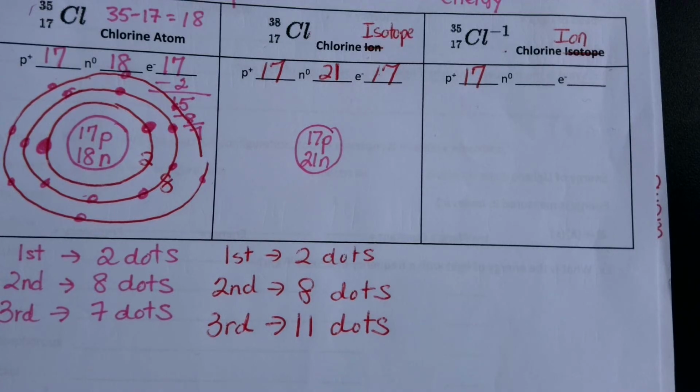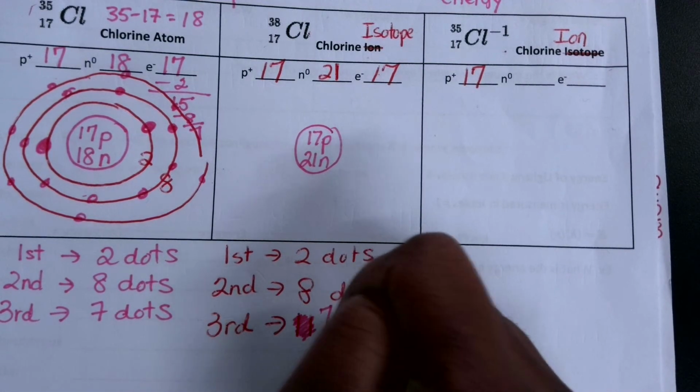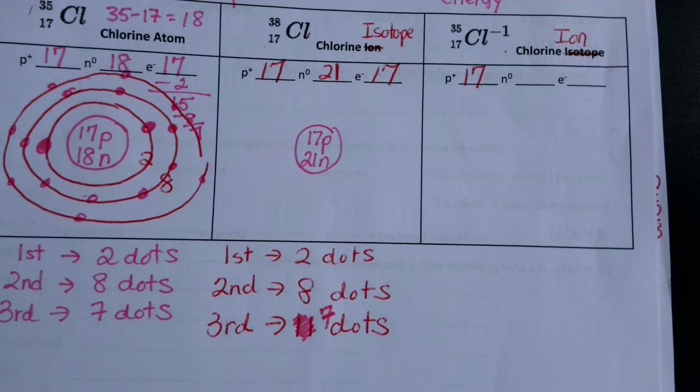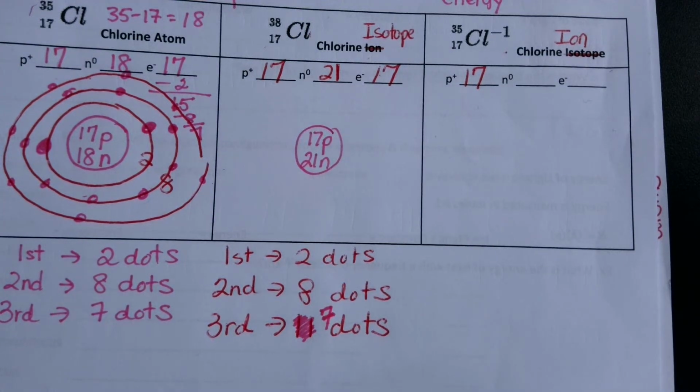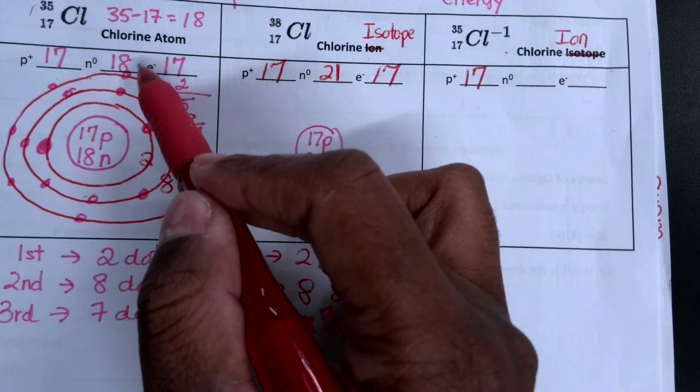Yep, go ahead, Eric. Why are there more dots this time? It's the same amount of electrons. Oh, I'm sorry. Thank you. Hold on. This is a 7 still. Thank you, Eric. I was getting confused with the neutrons. This is a 7 as well. So we have 17 electrons, just like this one.